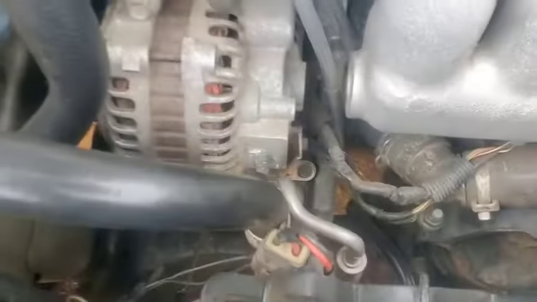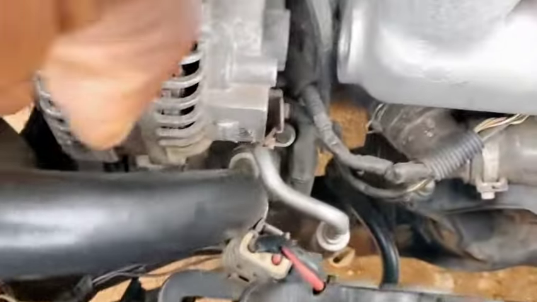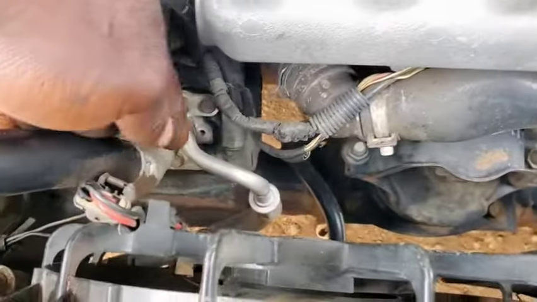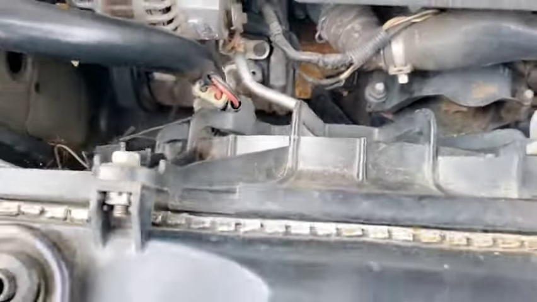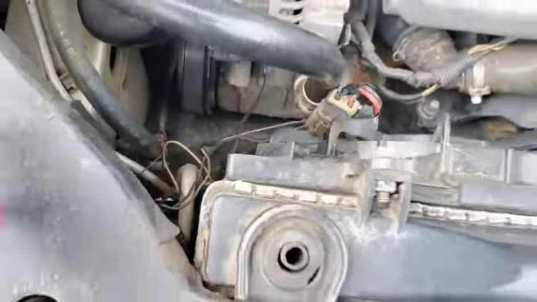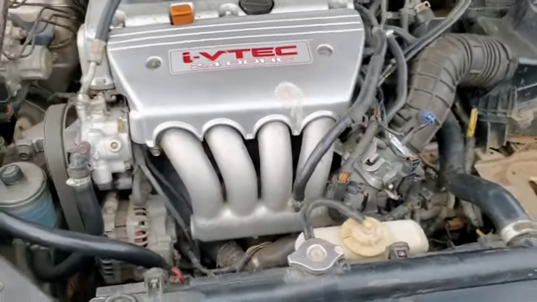So let's get going. This is the AC compressor for this car here, not this one here, but this one, where you're seeing the suction pipe and the discharge pipe. That is the compressor for this Honda Accord 2004, 2005 model.